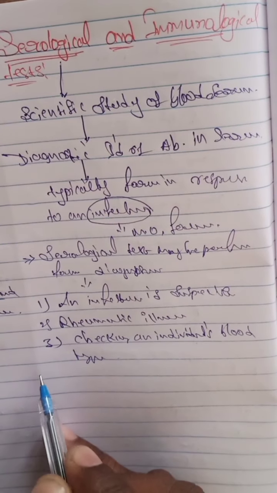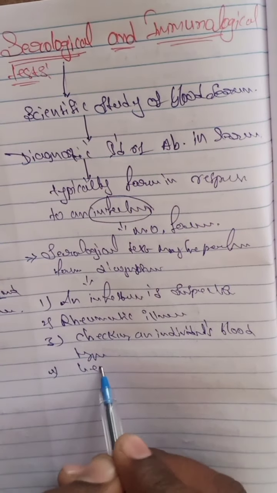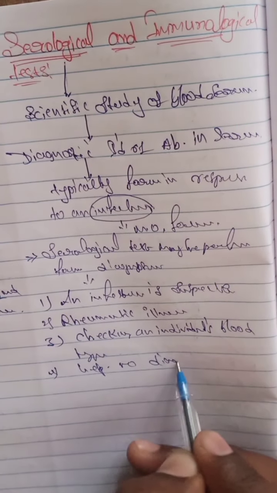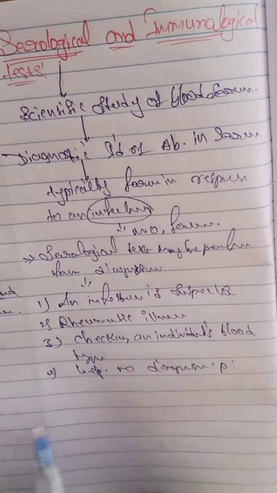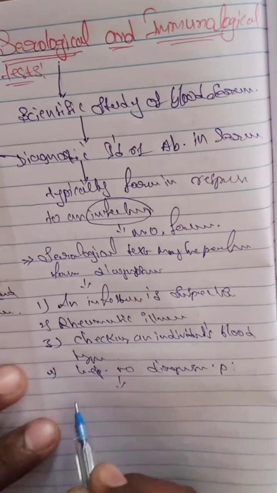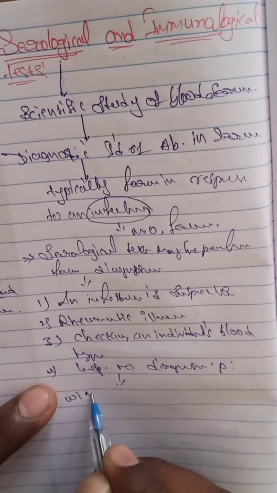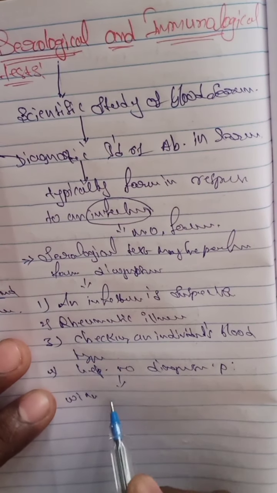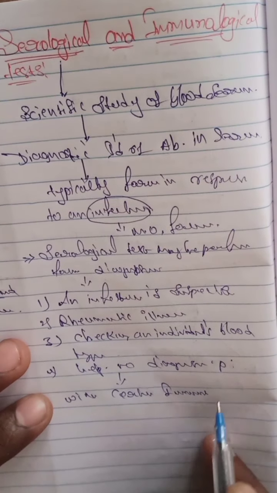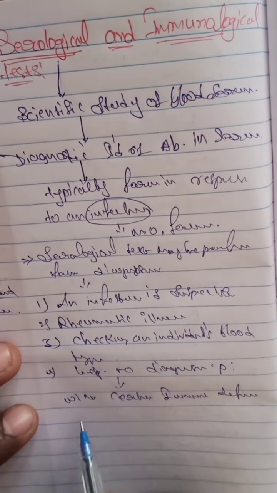The serological test also helps in the diagnosis of patients with certain immune deficiencies, those associated with the lack of antibodies.